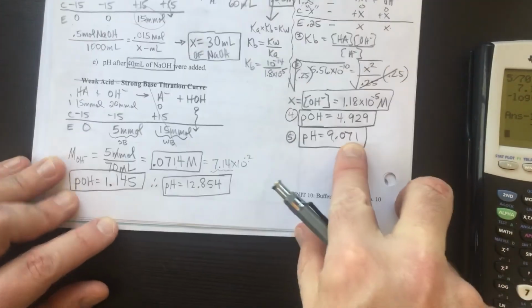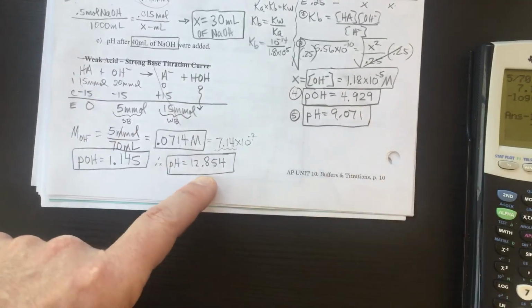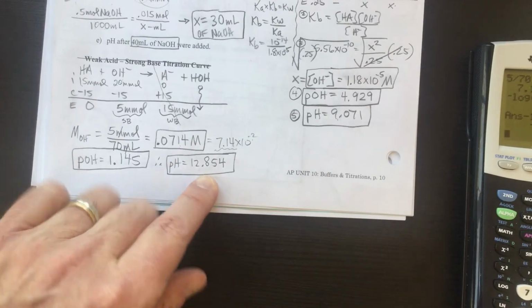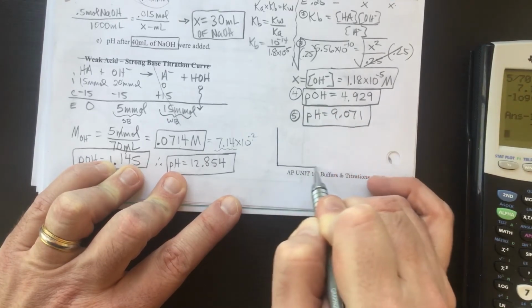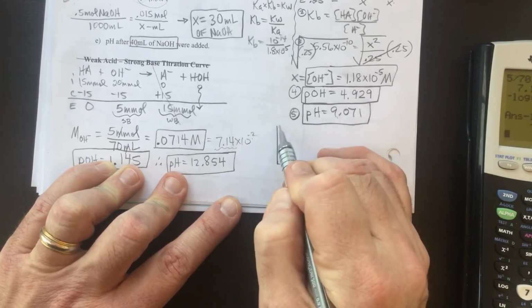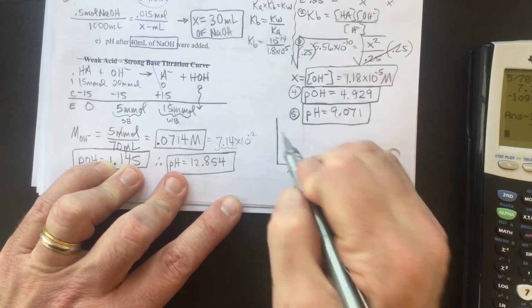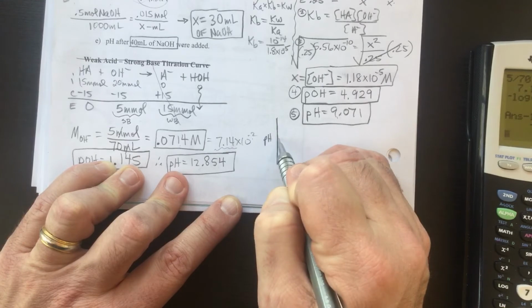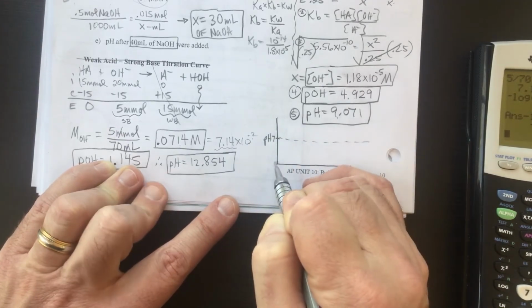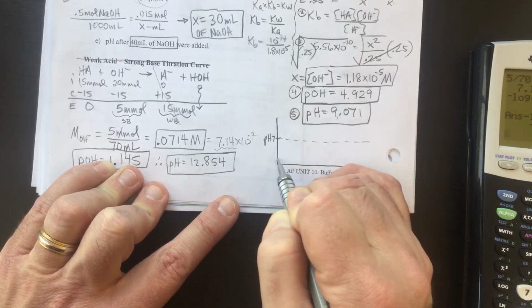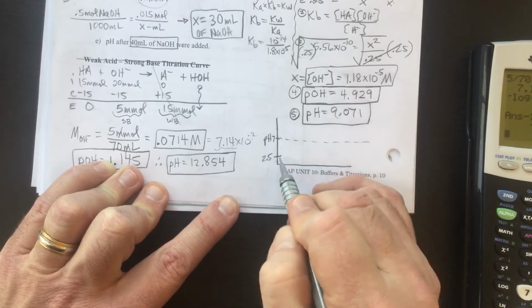Again, at the equivalence point, the pH was 9. Now we've added even more base, and the pH is now nearly 13. So if we sketch out a mini titration curve, our next videos will be a deep dive into how titration curves work. So here would be the pH. If we put a pH of 7 right there, the pH of the solution started at 2.53, right?